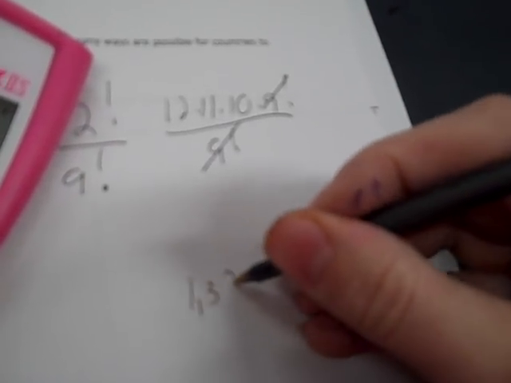Another way, 1,320. There's a bunch of ways you can think about it. Like when we start, 12 countries can get first. Now, if I take the first place, then there's 11 more countries that could get second. And then they're gone. And then that leaves 10 more that can finish third.